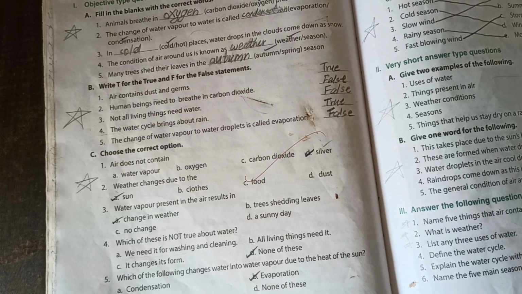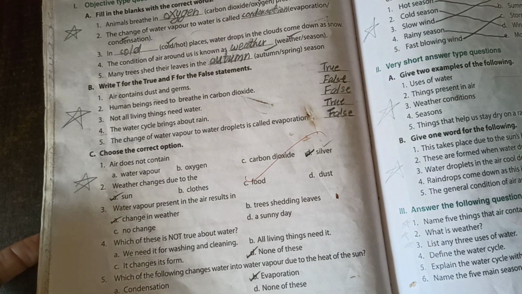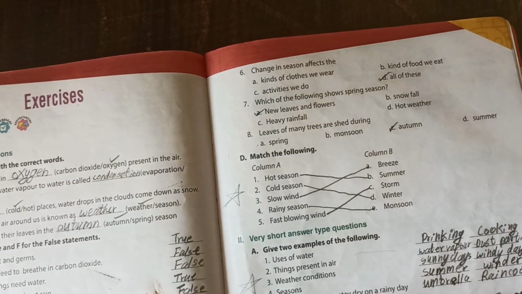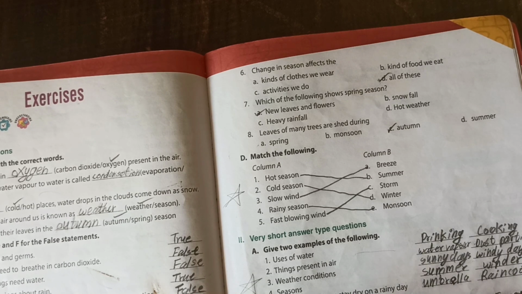Fifth one, which of the following changes water into water vapor due to the heat of the sun? Options are A, condensation, B, evaporation, C, water cycle, and D, none of this. B, evaporation is the correct option. So tick or write down evaporation.